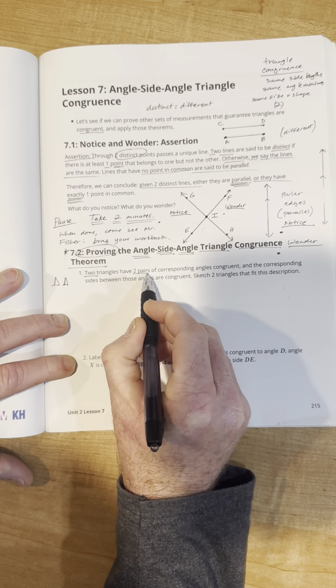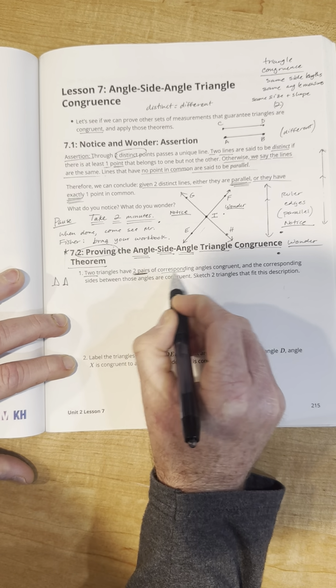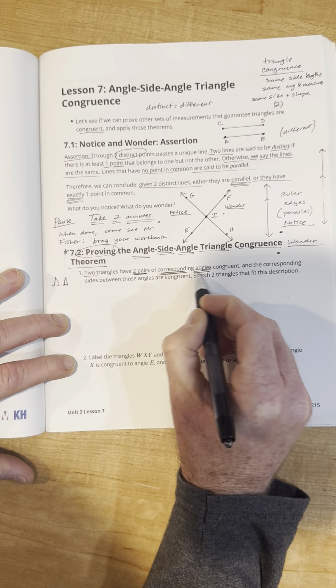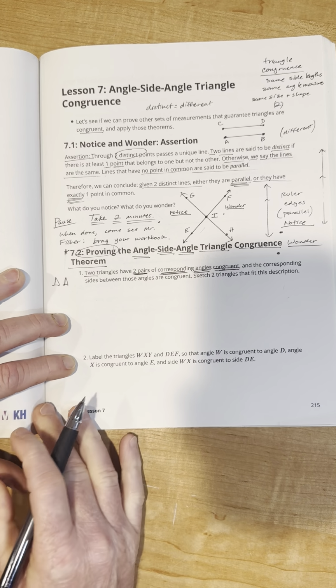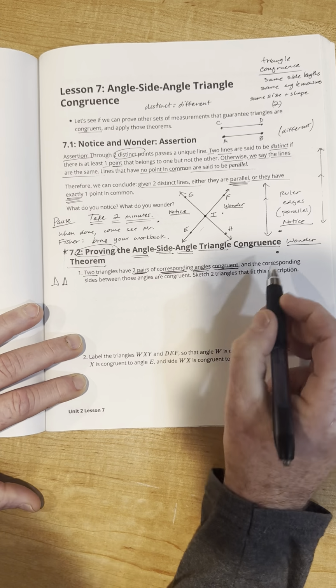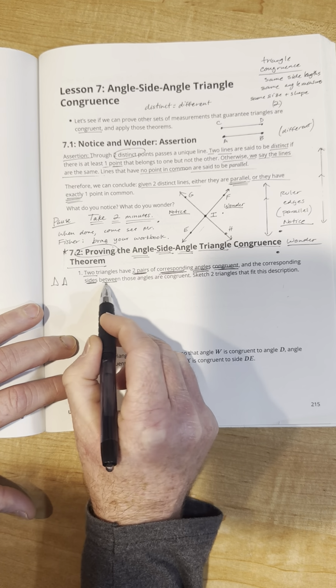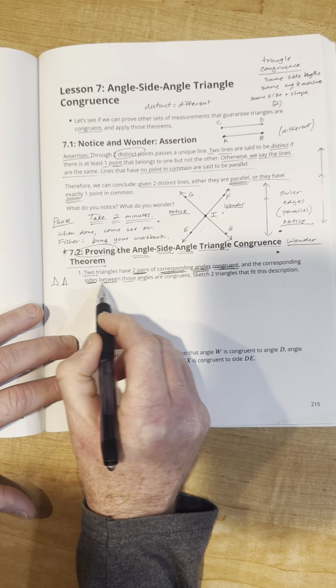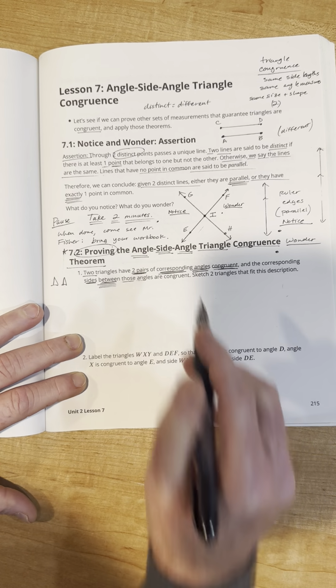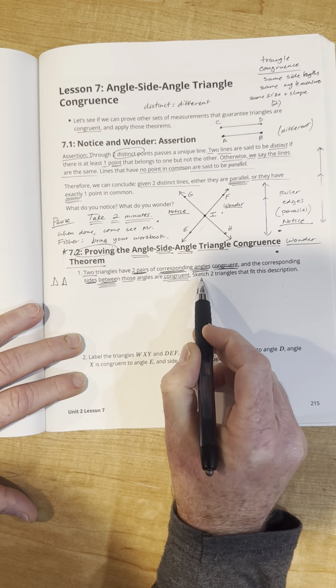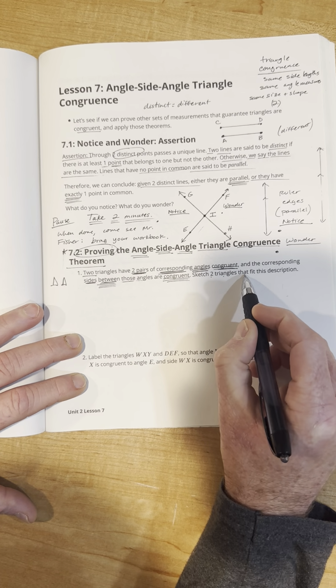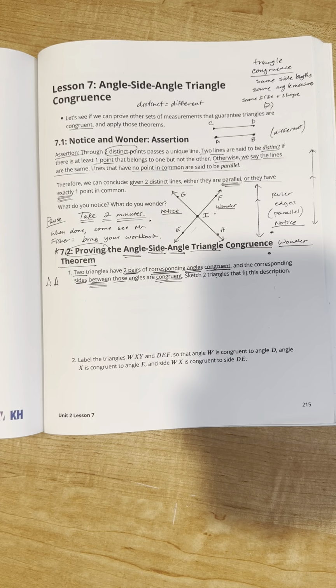They have two pairs of corresponding angles congruent. And the corresponding sides between those angles, this is a keyword, between, are also congruent. So sketch two triangles that fit this description.